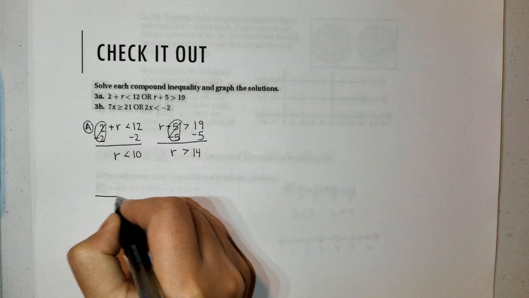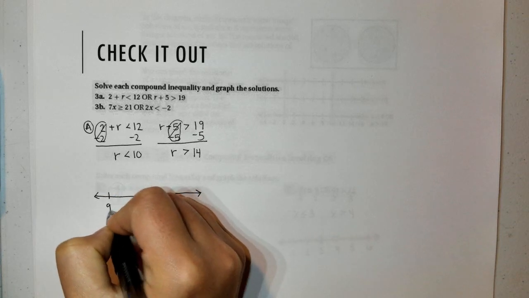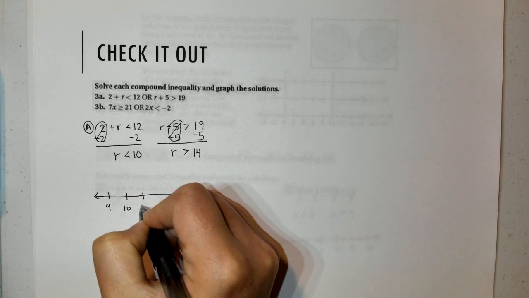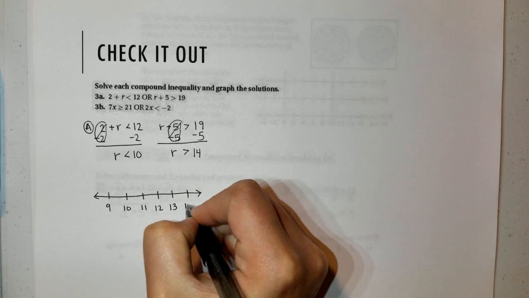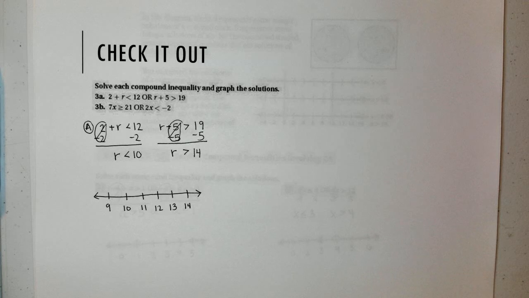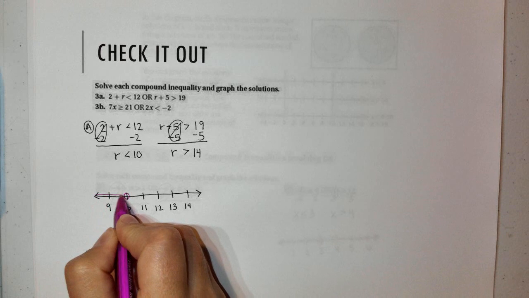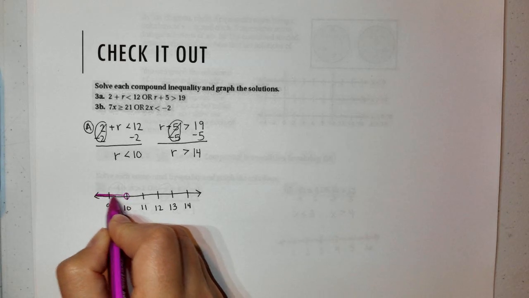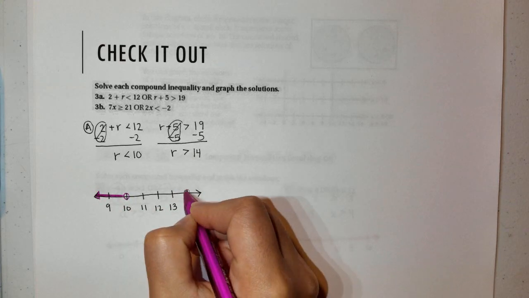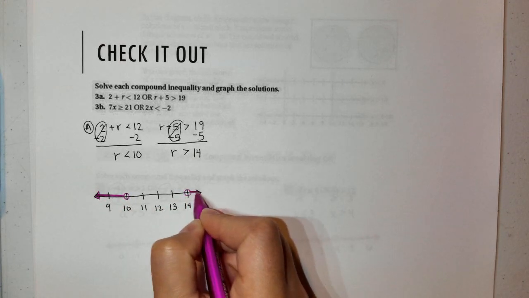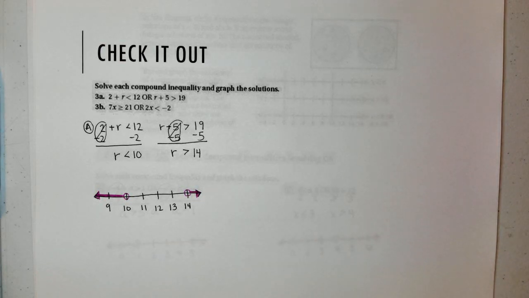So then we graph our answer. So I'm going to have 9, 10, 11, 12, 13, and 14. I'm going to have an open dot at 10. R is less than, so I shade to the left. Open dot at 14. R is greater than, so I shade to the right. So that is what my graph would look like for A.